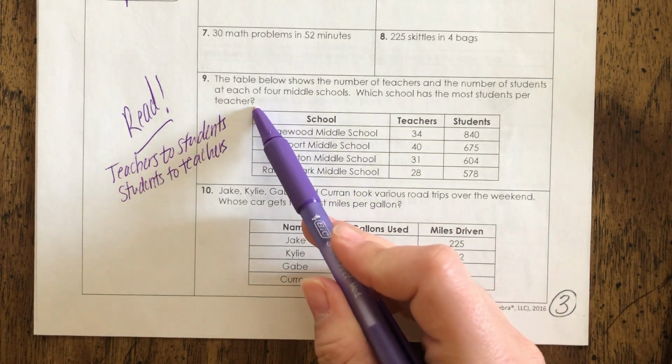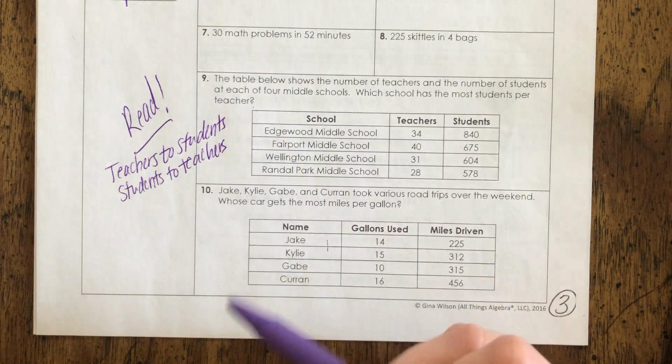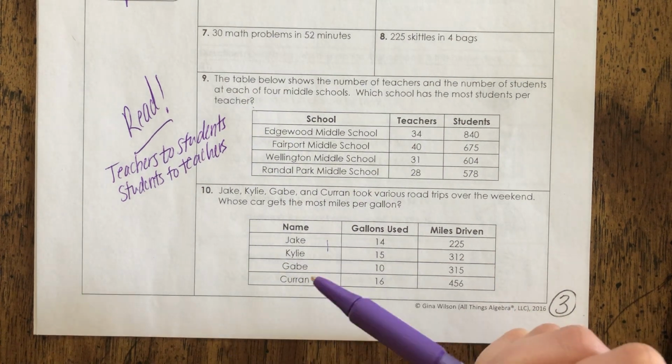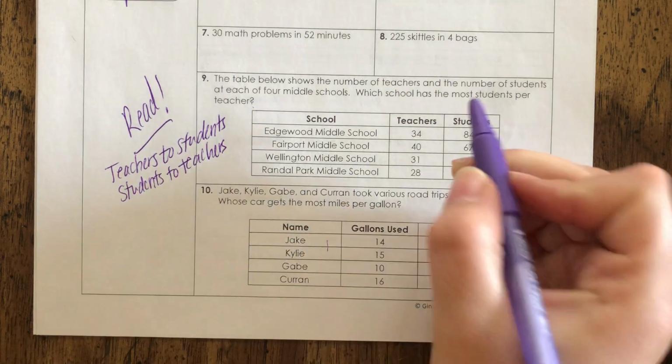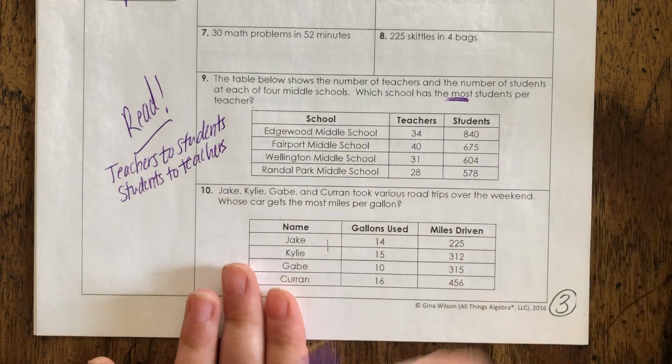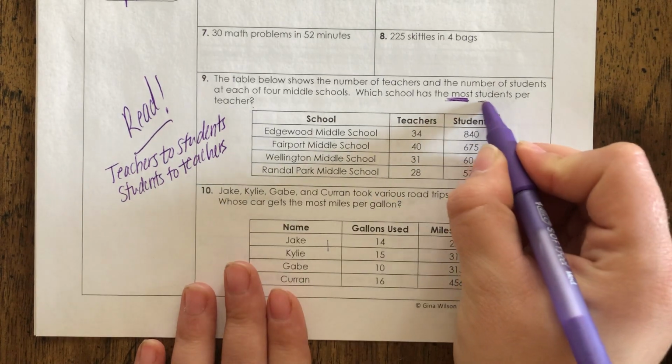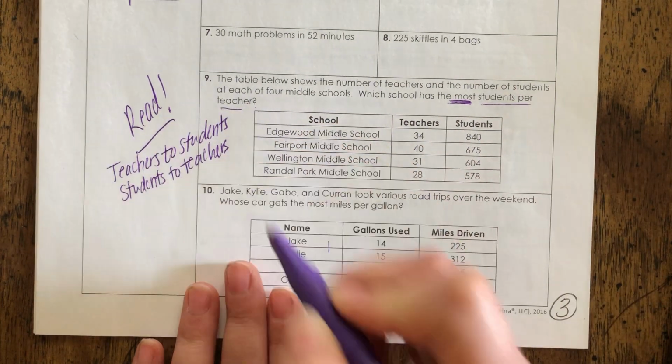And remember that trick, we always said look for the question mark that usually tells us what we must do. So it says the table below shows the number of teachers and the number of students at each of the 4 middle schools. Which school has the most, so we're looking for the biggest, most students per teacher?